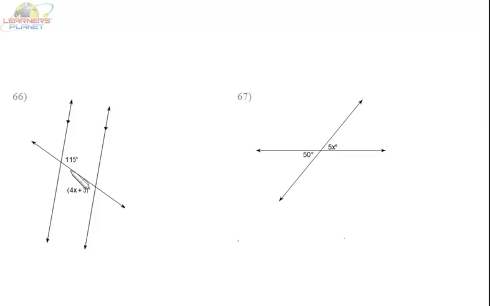Here we see a shape of Z. So these two angles will be alternate interior angles, and in case of parallel lines, both of them will be same. So 4x plus 3 is 115. So 4x is equal to 112.